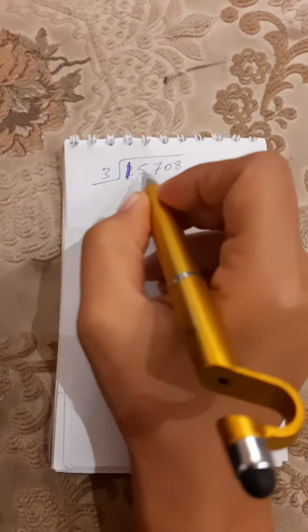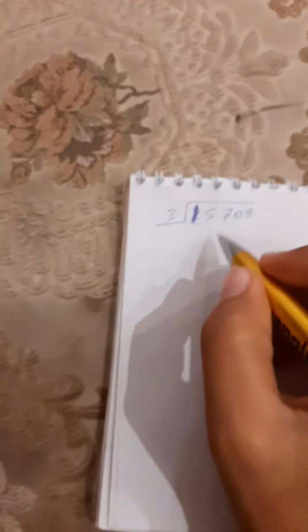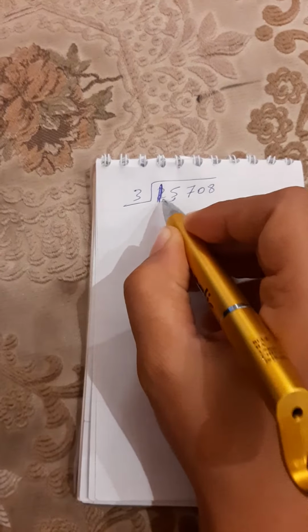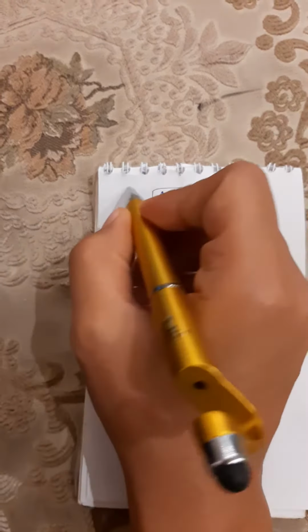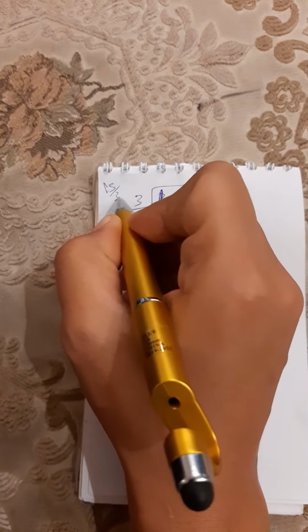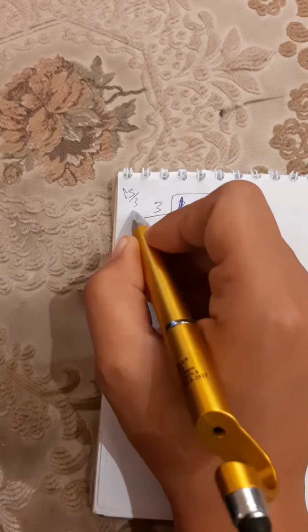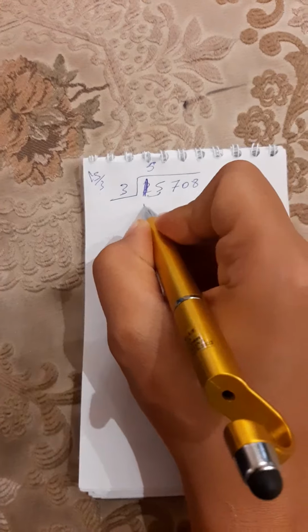15,708 over 3. So let's start that. 1 is less than 3, so we cannot take it. So we'll take the second number. It will be 15. 15 divided by 3 over 3. Take the least number, equal 5. 5 times 3 equal 15.